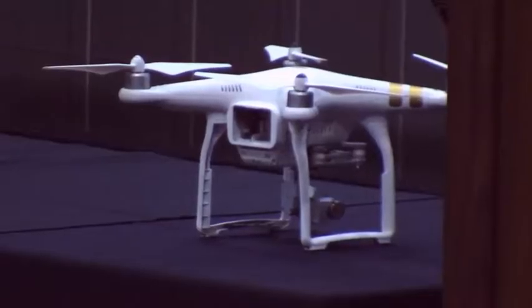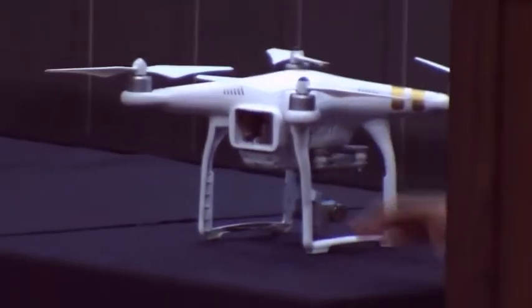What's really cool is you can use any smartphone or an iPad. It's through Bluetooth, and you view all the pictures that the drone is taking on your phone. You just download an app.